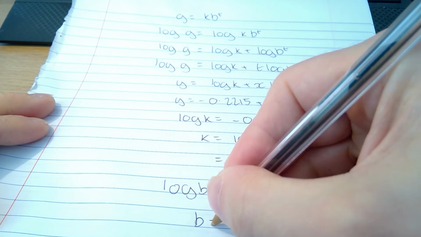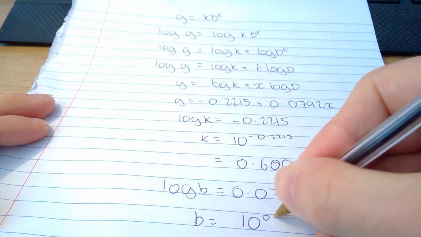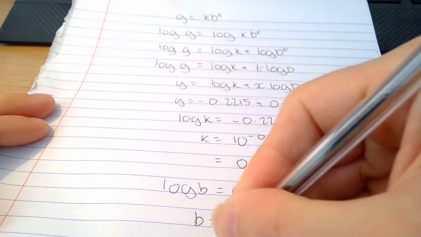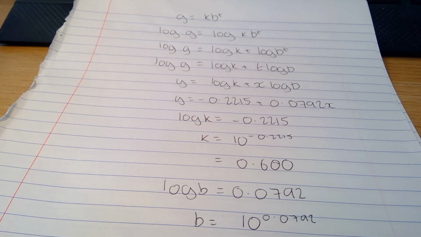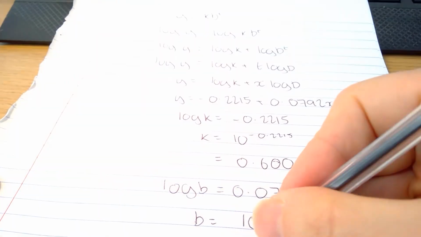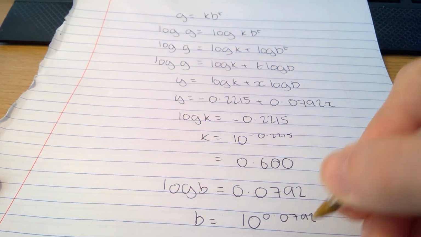So therefore b is 10 to the power of 0.0792. So that comes to 1.19. And so there we have it. We've got the values of k and b.